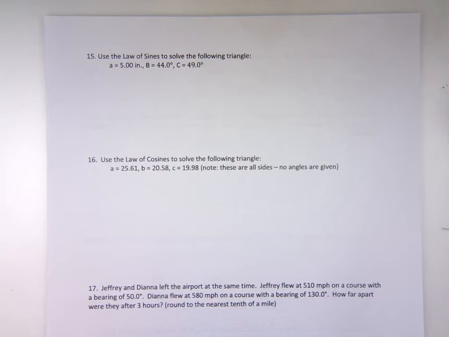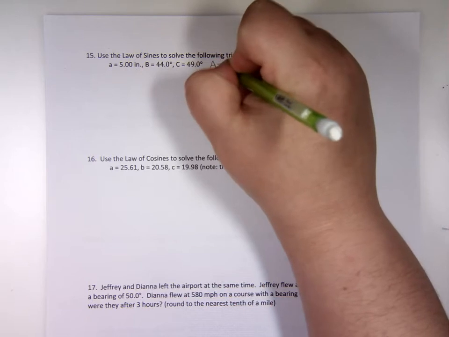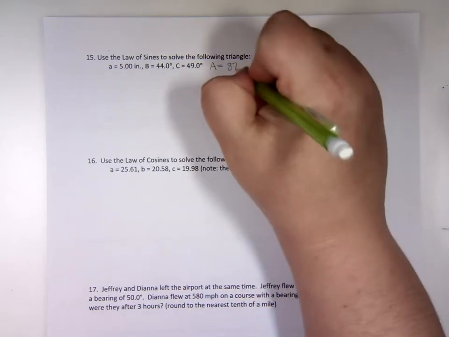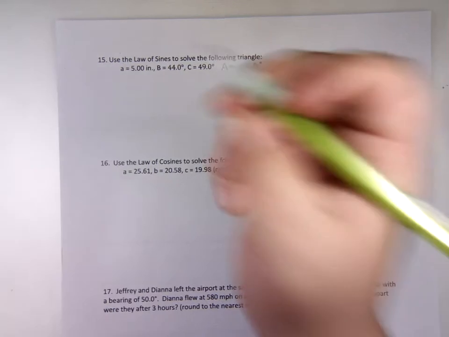So if we know two angles in a triangle, we can figure out the third one by subtracting from 180. So if two of our angles are 44 and 49, that means that the third angle is going to have to be 87, so we'll call it 87.0 degrees. Now we can set up our proportion.